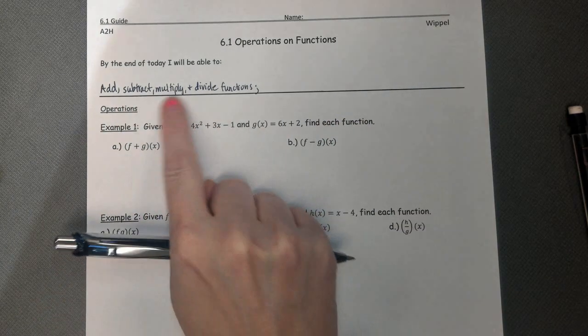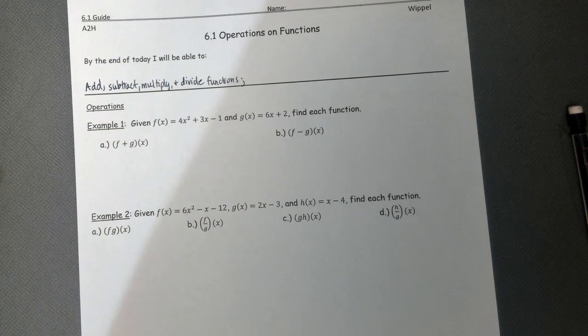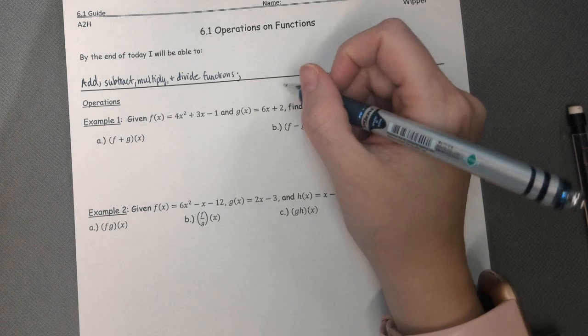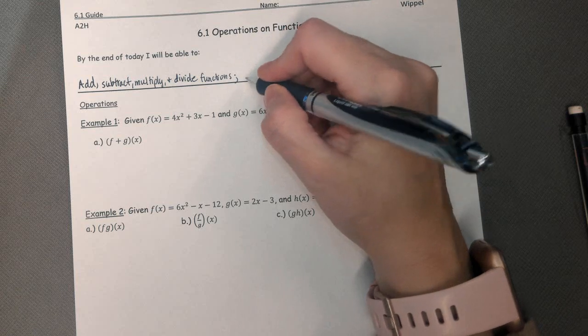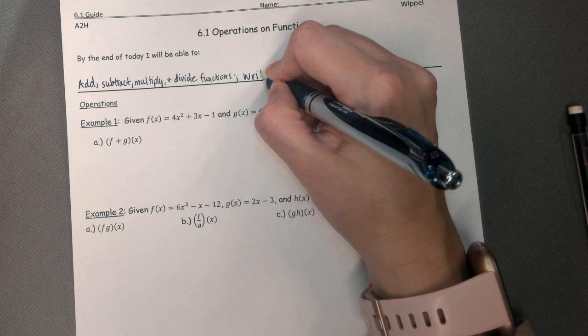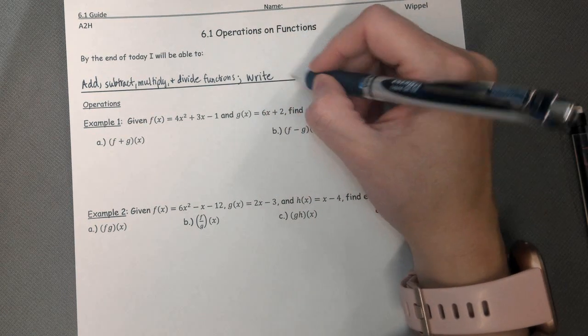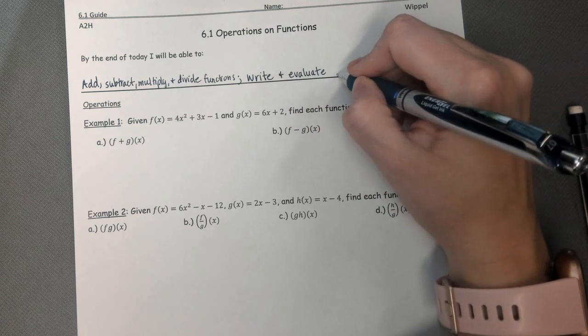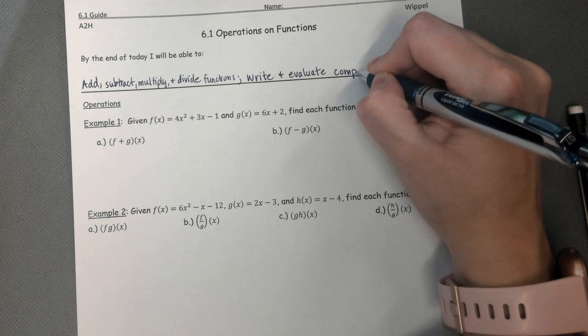So this is the part that I think is going to go very well because a lot of it is review from things we've done this year. And then the new thing we're going to learn about today is how to write and evaluate what are called composite functions.